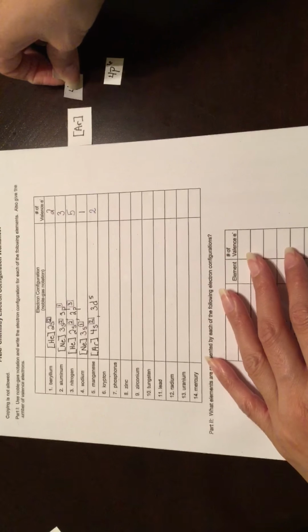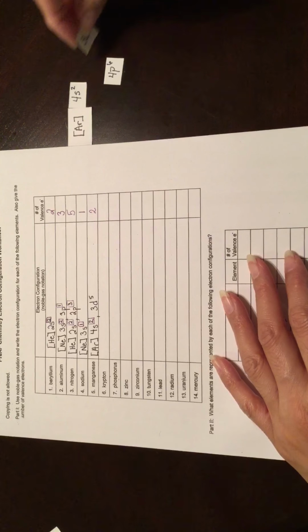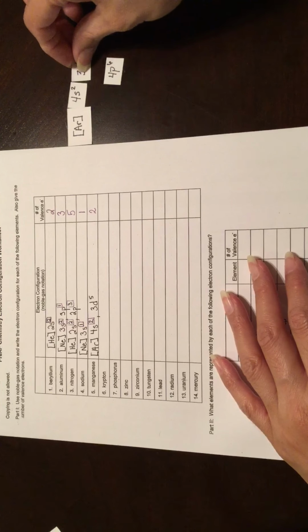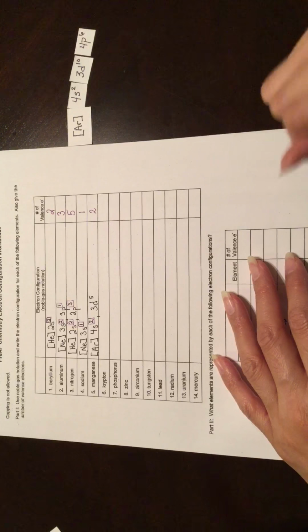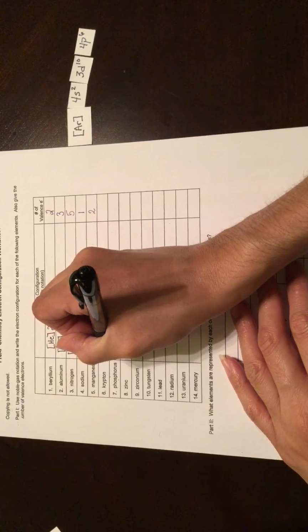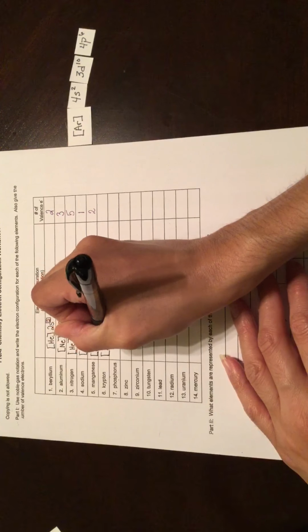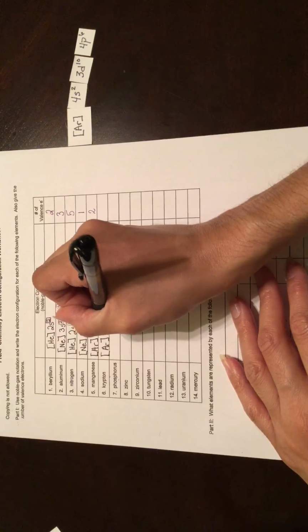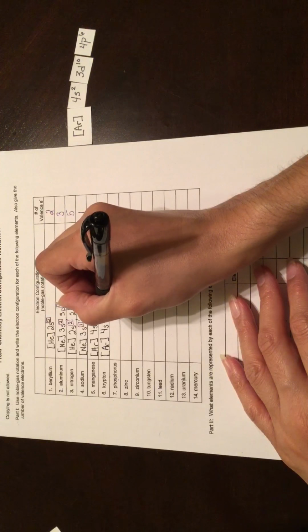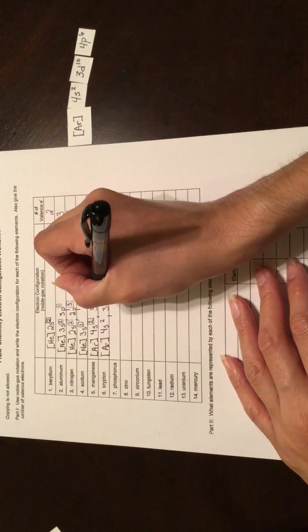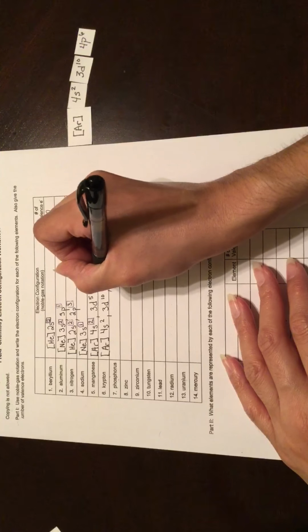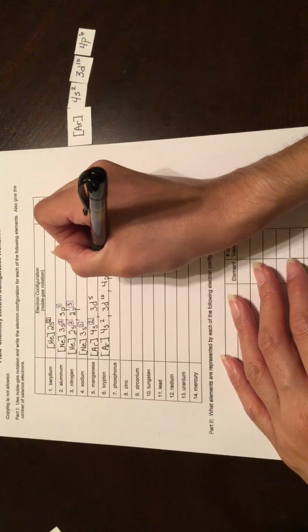Argon, 4s2, 3d10, 4p6. So argon, 4s2, 3d10, 4p6.